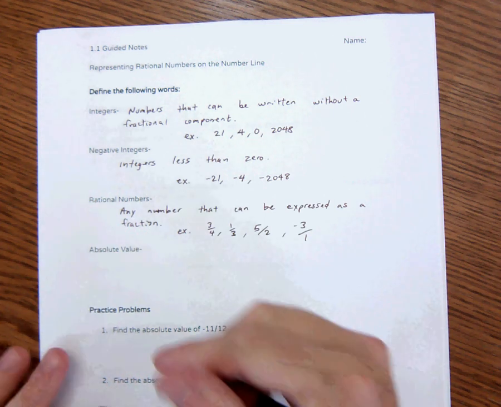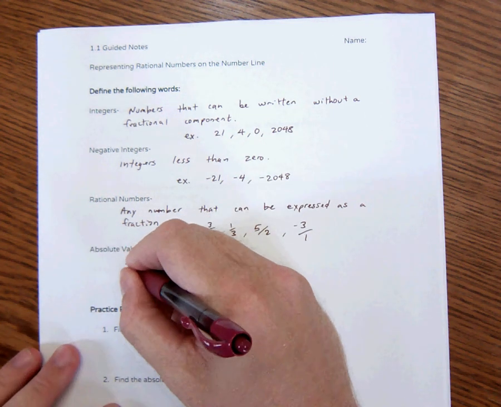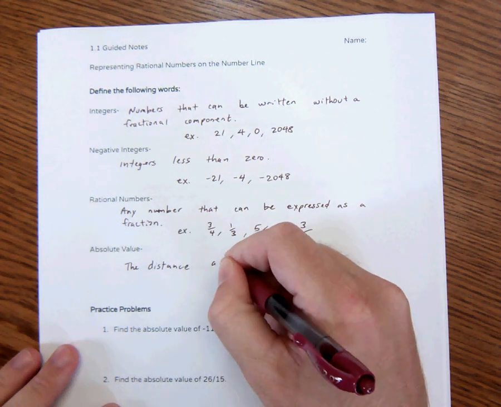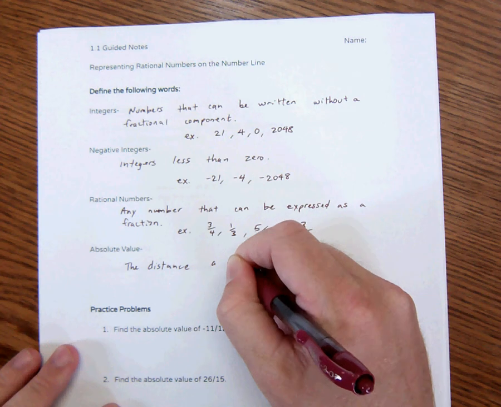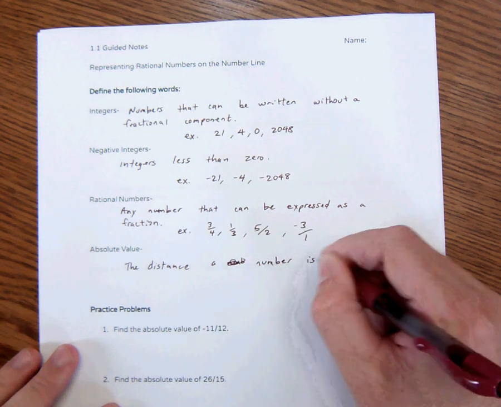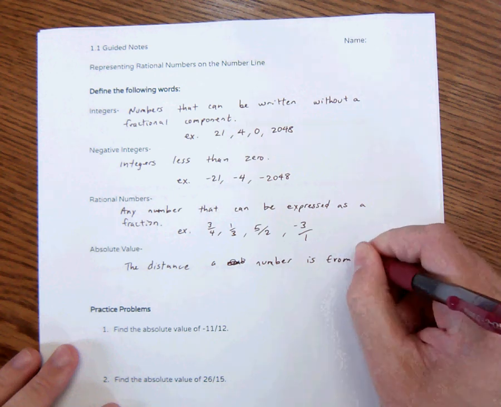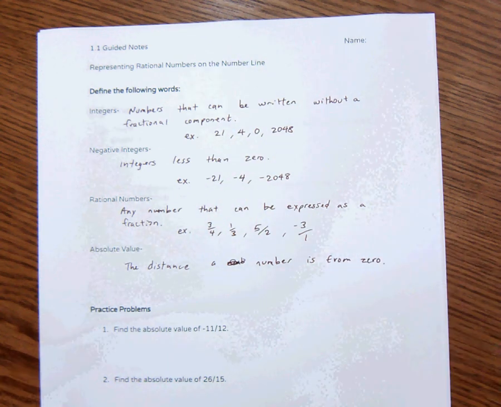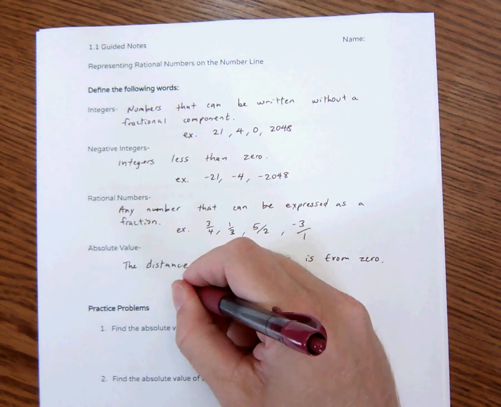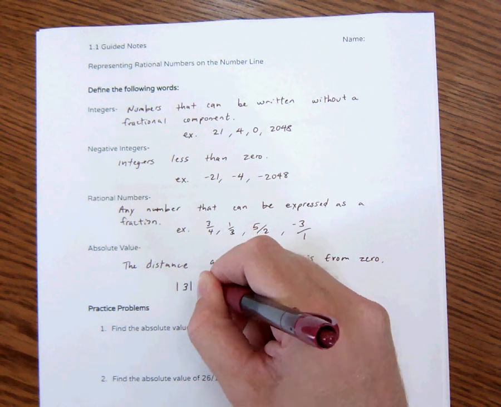And then absolute value is just the distance a number is from 0. That's going to be the absolute value of it. So, for example, the absolute value of 3 is 3.